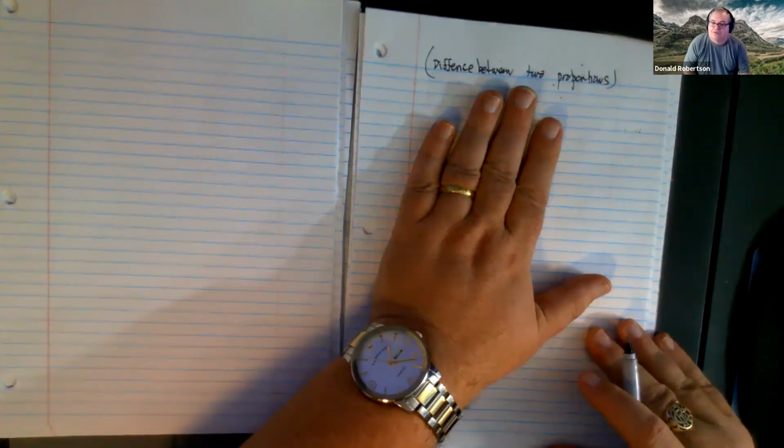So now let's do the next one. We are going to now look at the difference between two proportions. And we're going to do it by hand. And then once we finish doing some of these by hand, we'll look at some of the homework questions and we'll look at some terminology as well.